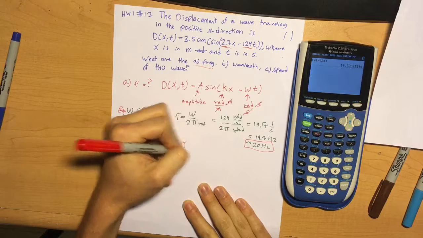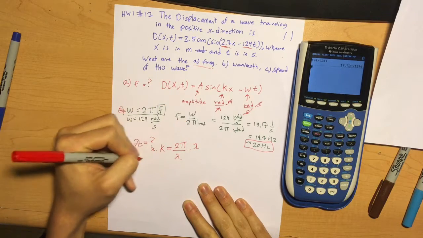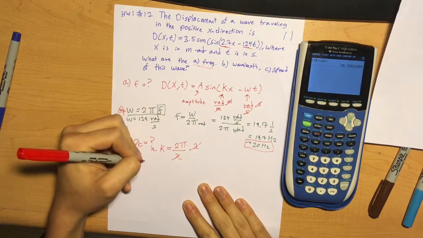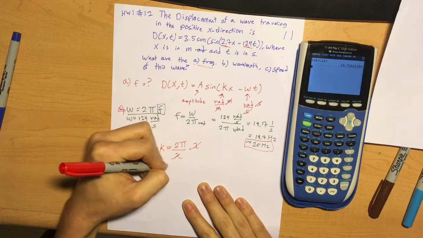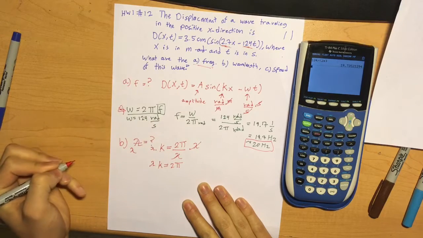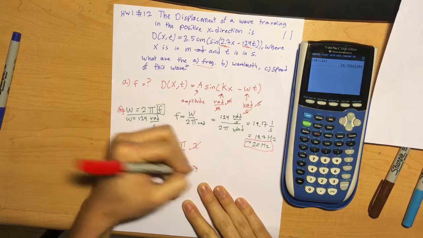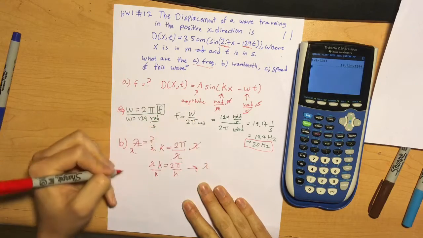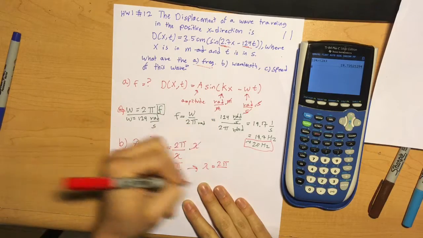So if we multiply this by lambda on both sides, we get lambda k is equal to 2 pi. And then if we divide out k, we get lambda is equal to 2 pi over k.